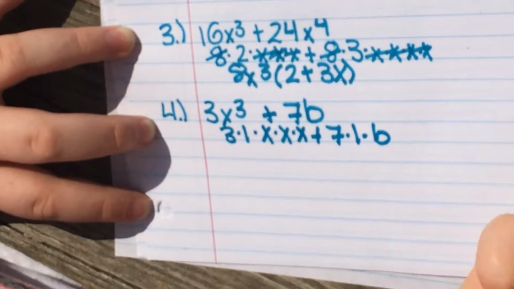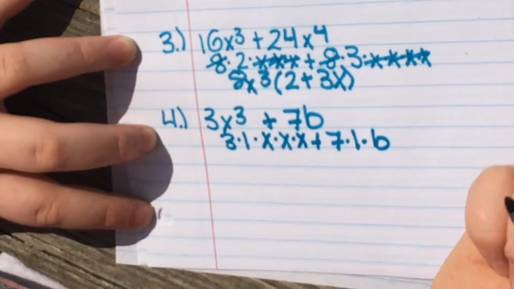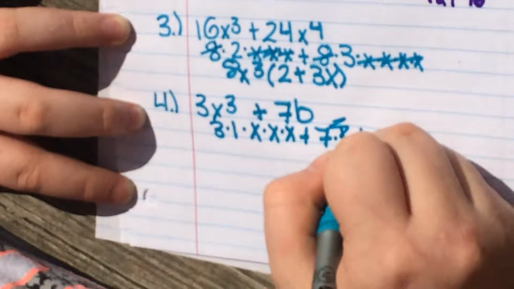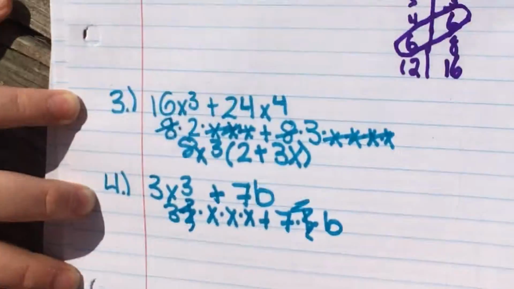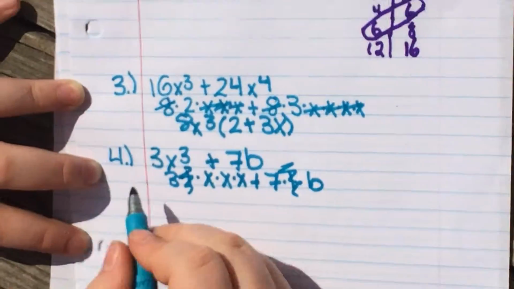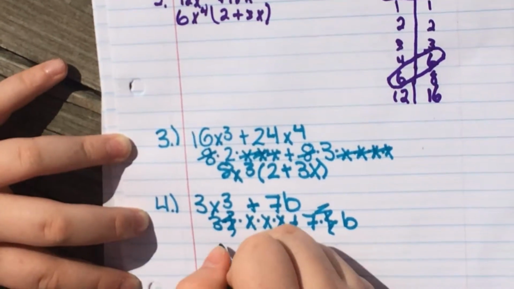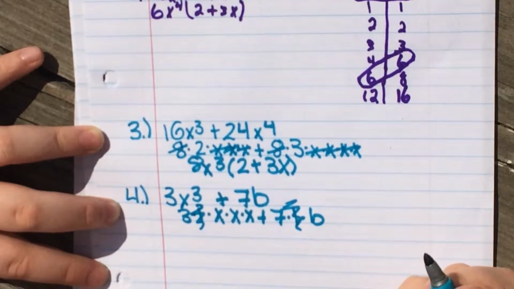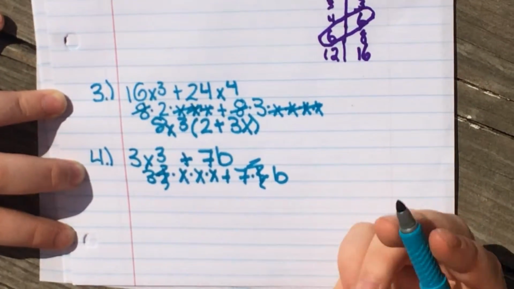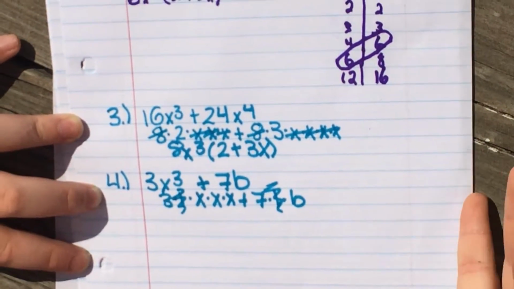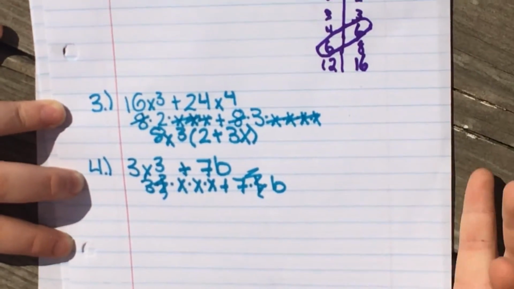Now, I see that they both have a 1 in common, but that doesn't really matter. But then I see that they don't have the same number out front, and also their variables don't match up. So the GCF won't work. So I would have to find another way to solve this problem. But we don't have to do that in this video because we're not teaching you that.